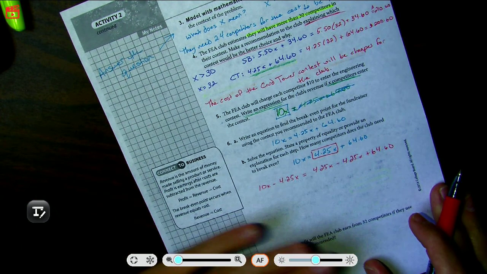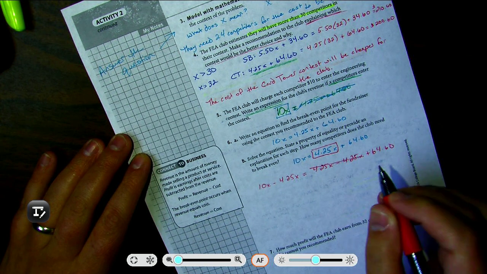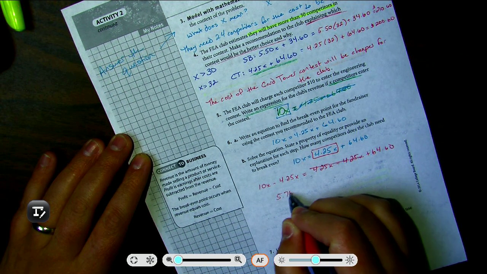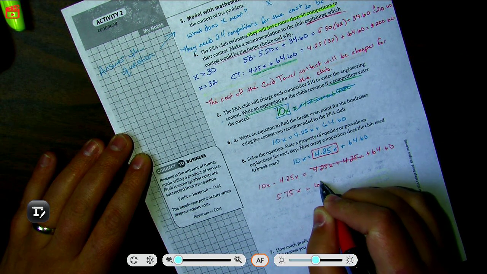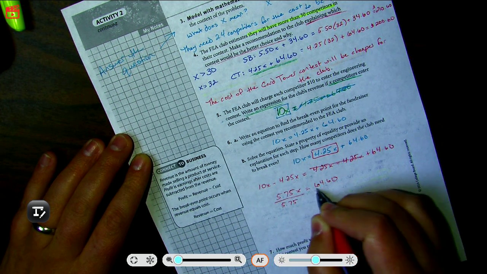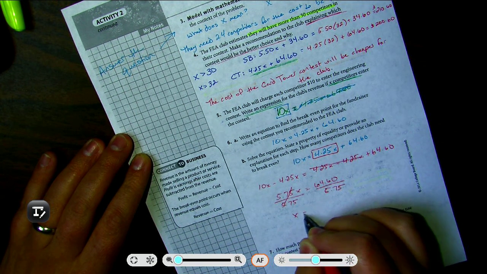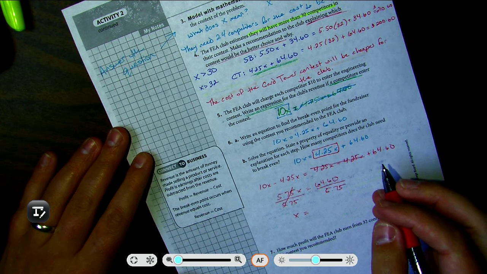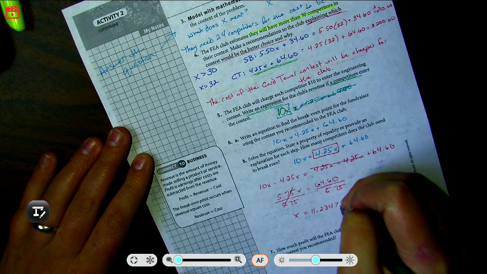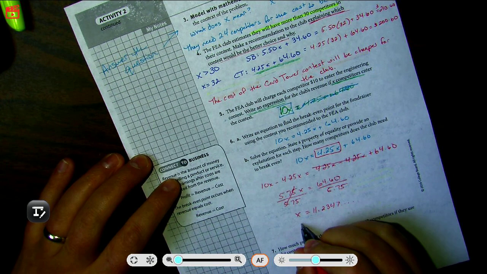All right, so this is going to cancel, and this is going to reduce when I combine it to 5.75X equals 6460. Going to divide the 5.75 on both sides. That cancels, and X equals, through the power of my calculator, 11.2347, and it just continued on. If I round that to something we could probably use, it'd be 11.23.